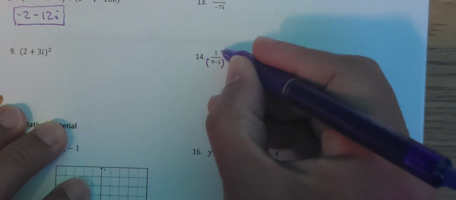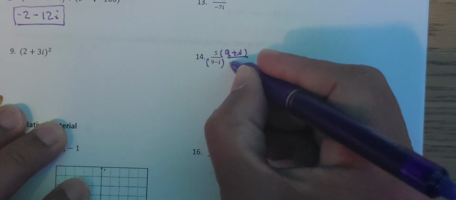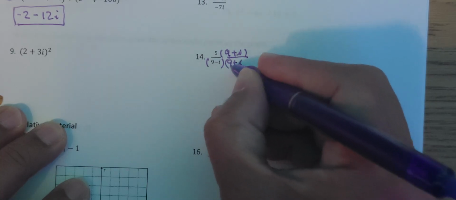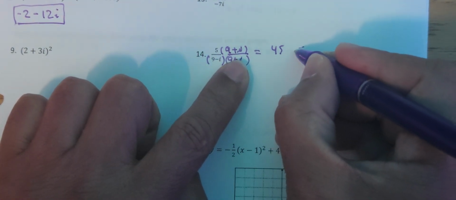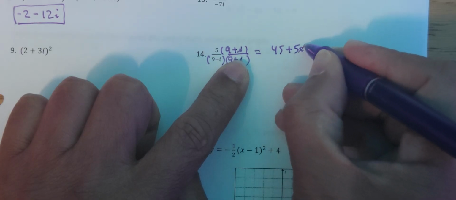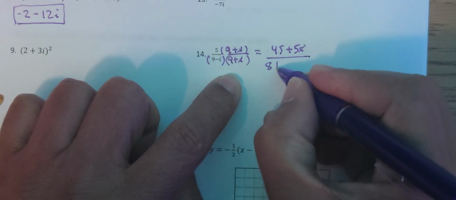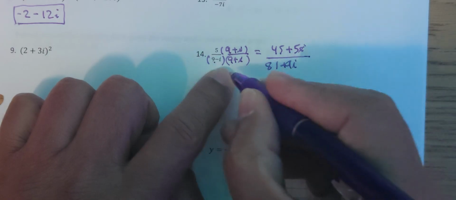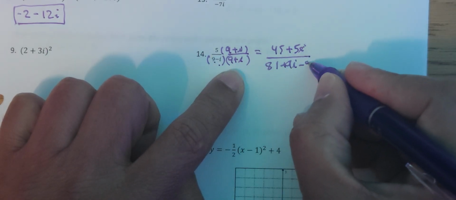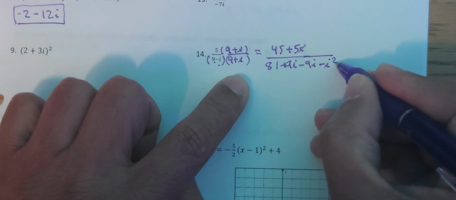All right, number 14. Again, we need a conjugate to this one. So then multiply numerator and denominator by 9 plus i, over 9 plus i. So then 5 times 9 is 45. 5 times i is plus 5i, over, let's see, 9 times 9 is 81. And 9 times i, that's plus 9i. Negative i times 9, that's negative 9i.